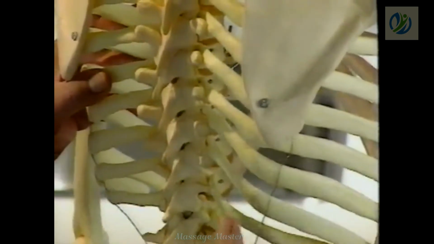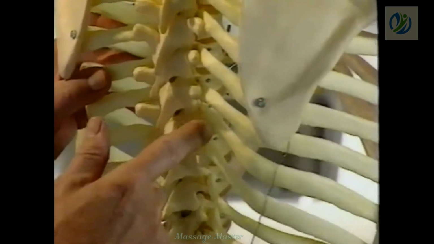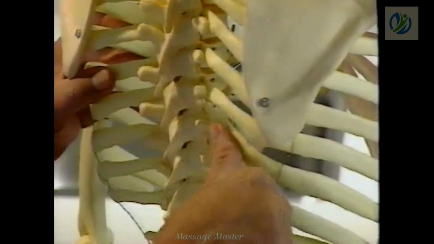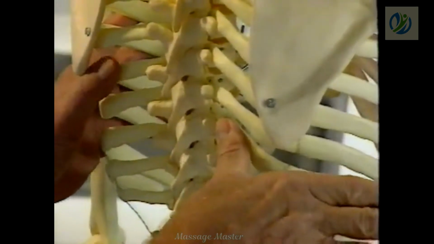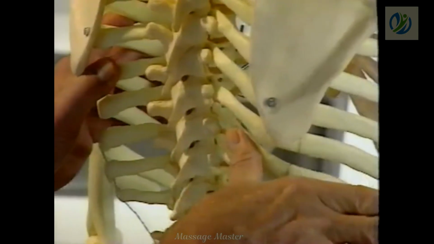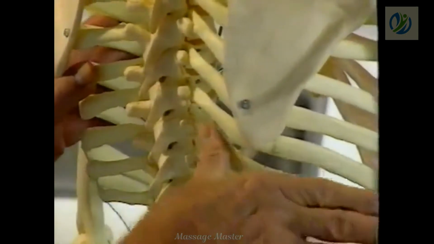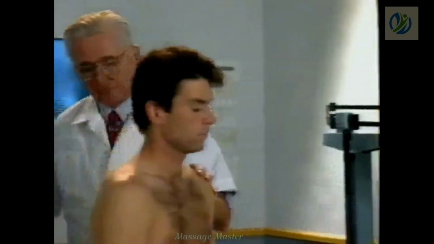My thumb contact now is on the rib shaft between the costotransverse articulation and the angle. So I will work my thumb into there, get as much contact with the bone as I can, and pull posterolaterally on this rib shaft in that direction, and then again use the elbow effort to pull the rib posterolaterally.